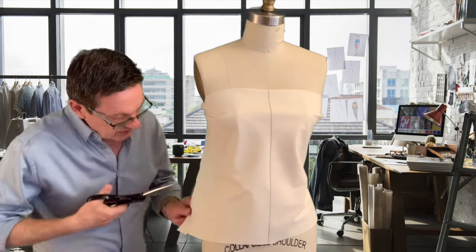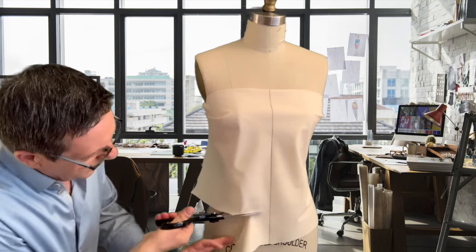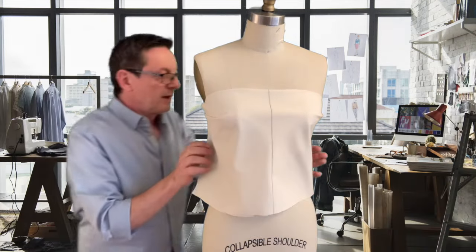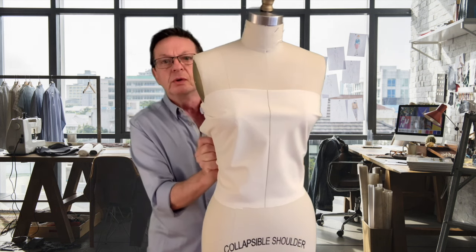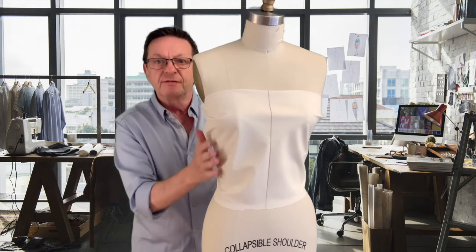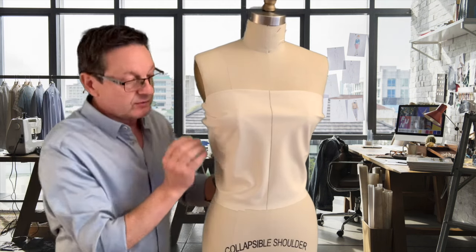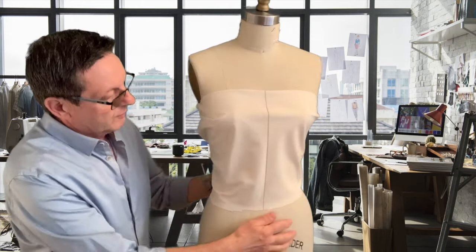So if I continue shaping this muslin, and see, I can actually pull the muslin and create a nice, beautiful fitted garment here without having to have any fisheye darts to create the shape of your torso.